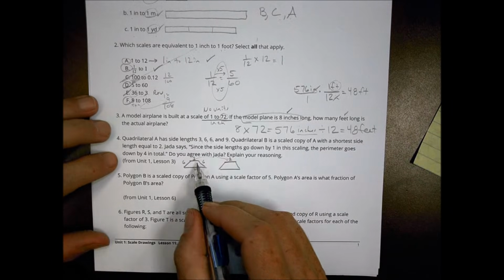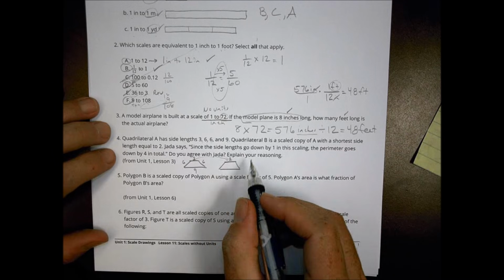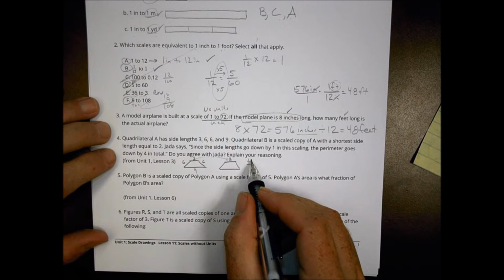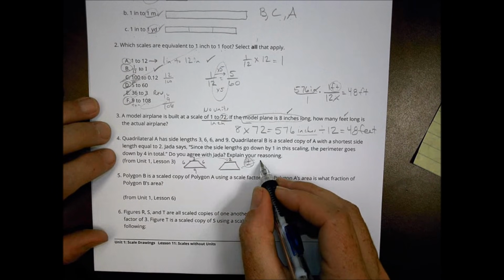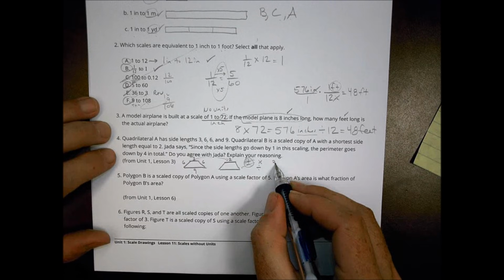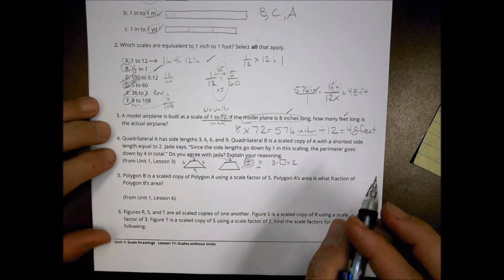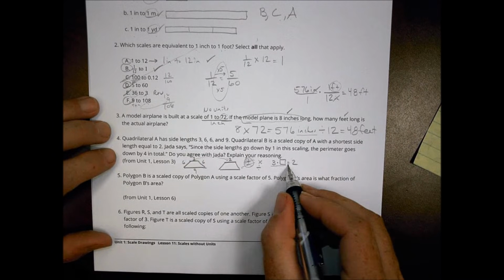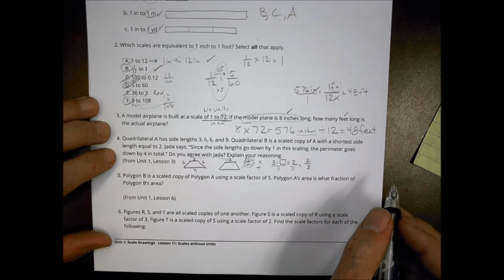You have to decide, is this really going down by 1? It might be going down by 1 when we use addition or subtraction, but remember, we can't use addition and subtraction when doing scale factoring. We use multiplication or division. So to go from 3 times a number and end up with 2, we find out that our scale factor, when we divide both sides by 3, is actually 2/3.